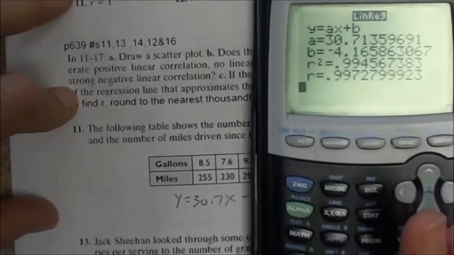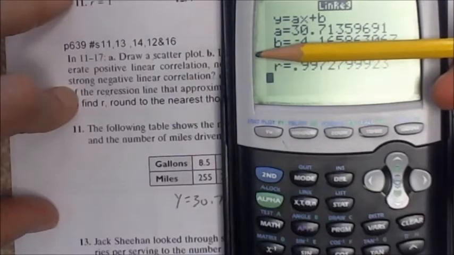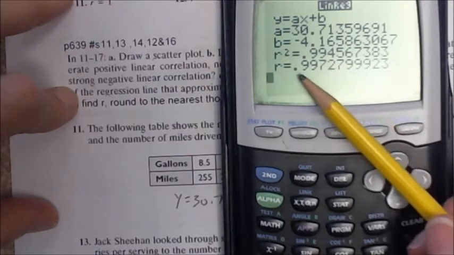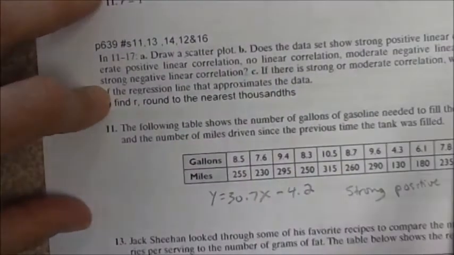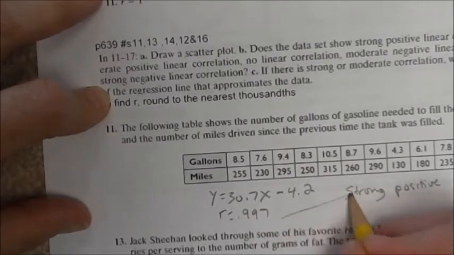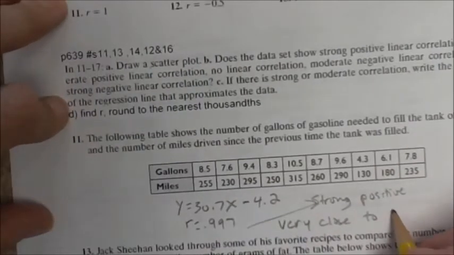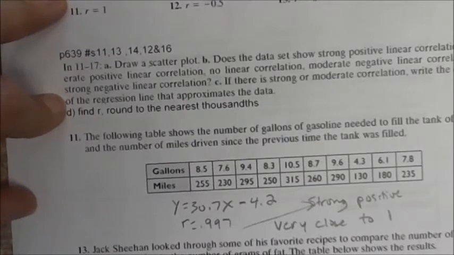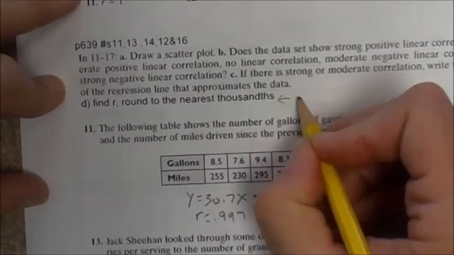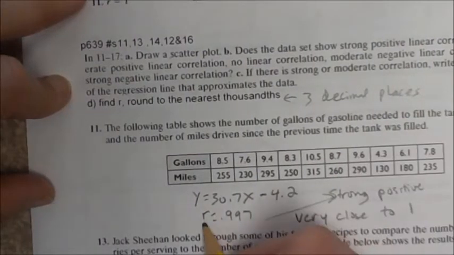If you hit the linear regression, I'll show you what else it has. Don't look at R squared. That has nothing to do with anything that we're going to do this year. But if you see this R equals 0.997, that's the correlation coefficient. That is very, very close to 1. So the R value of 0.997 shows it is a strong positive because it is very close to the maximum value that it can have, which is 1. And it says find R to the nearest thousandth, and that's 3 decimal places. So this is R, that's part D.